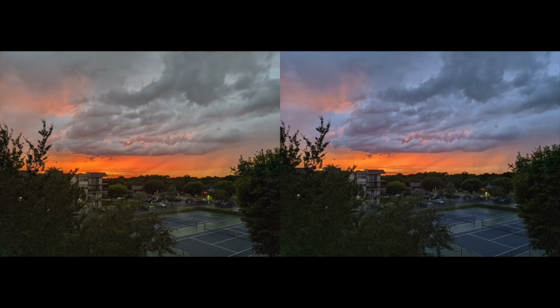First look at GCAM 7.4 running on the Xiaomi Poco F1.